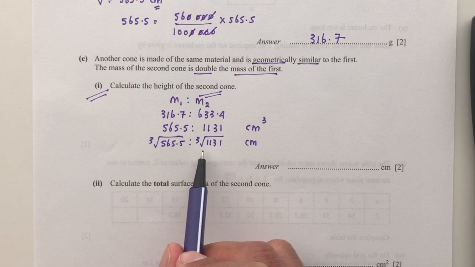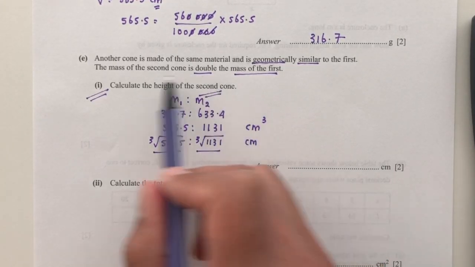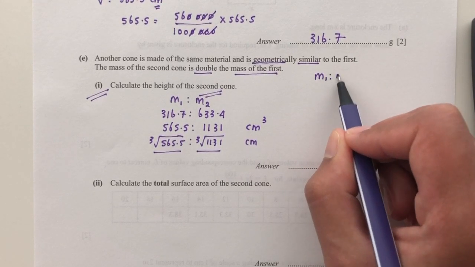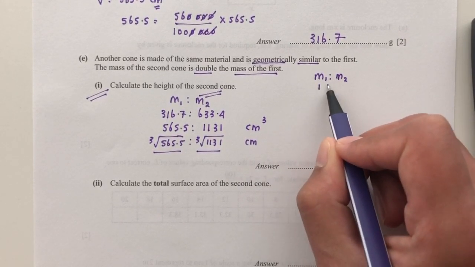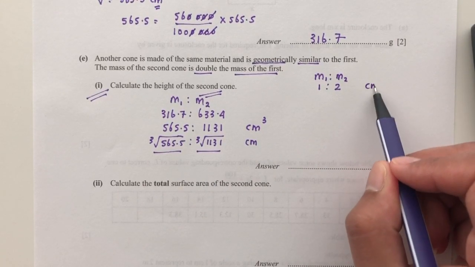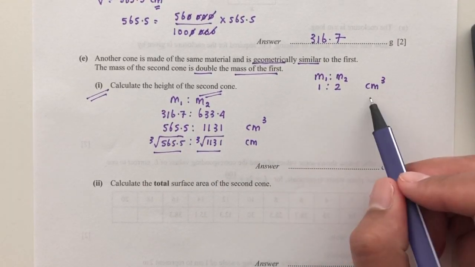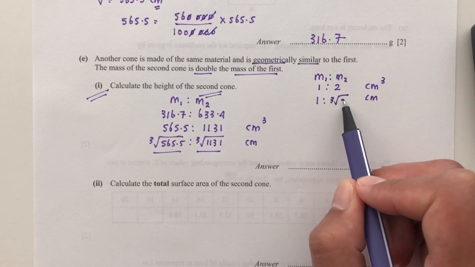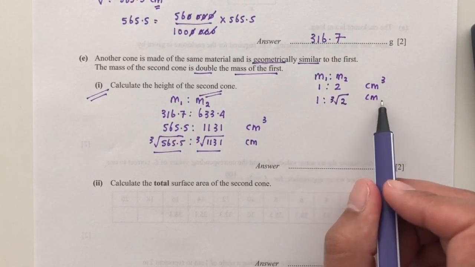Oh, that could be so much easier. Let's wait. So we can just use that. Basically the ratio of the mass. So m1 to m2 will be 1 to 2. This is what it is. This is basically the volume. But now if you want to find the sides, it will be 1 to cube root of 2. That's the ratio of their sides.